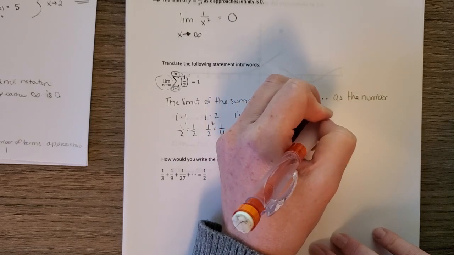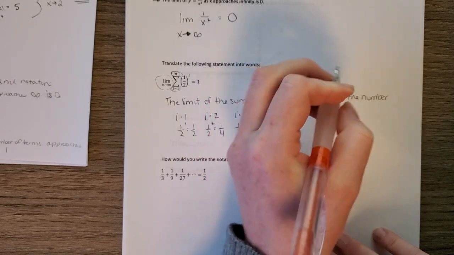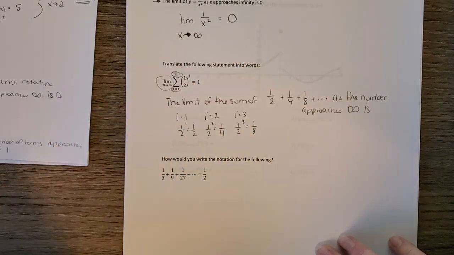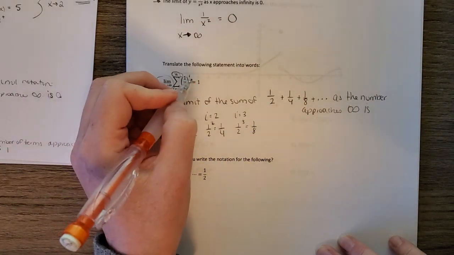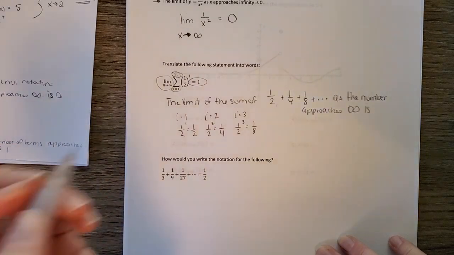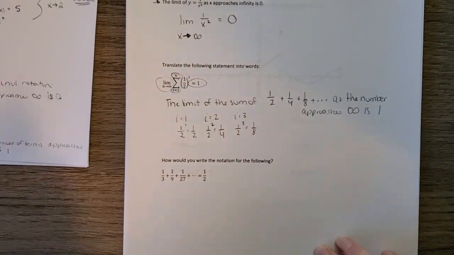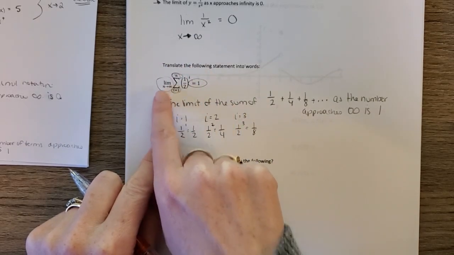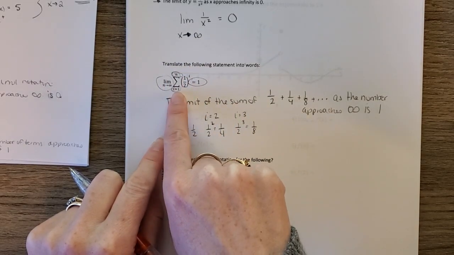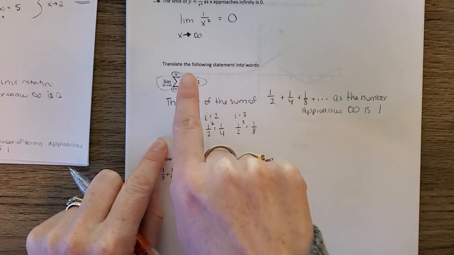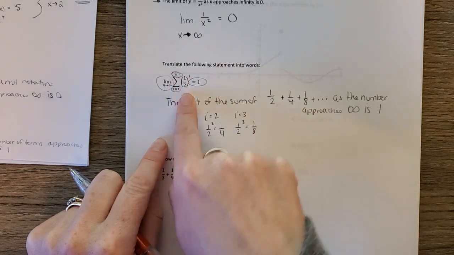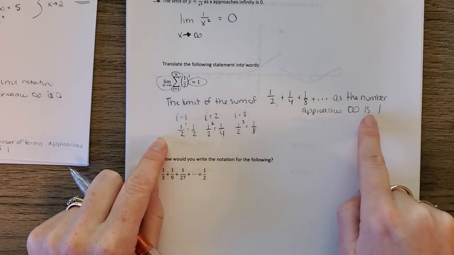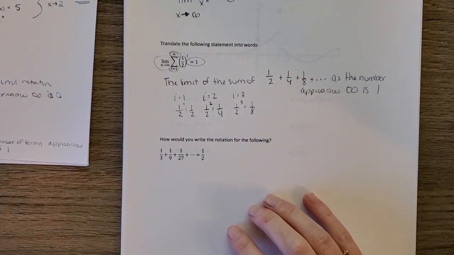Okay, so the limit of the sum of 1/2 plus 1/4 plus 1/8 plus continuing on as the number approaches infinity is, and now we've got to figure out the value. Well, it tells us right here it's going to equal 1. So to read this notation and write it out, the limit of the sum of 1/2 plus 1/4 plus 1/8, continuing that pattern for infinity, would be 1. That is what that's telling us.